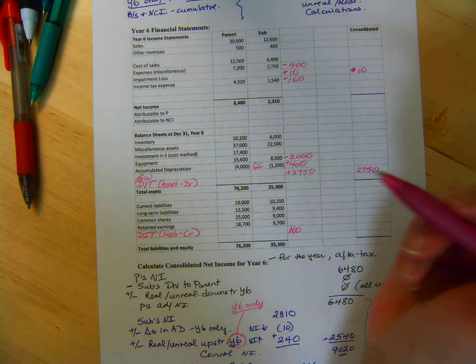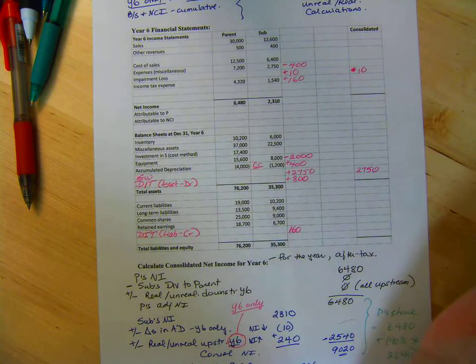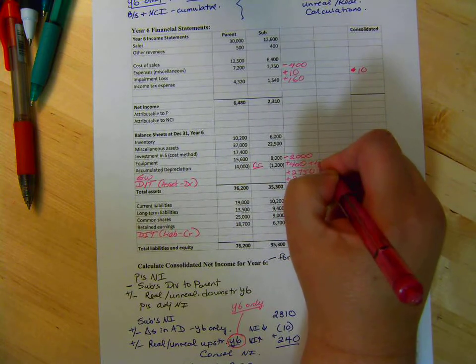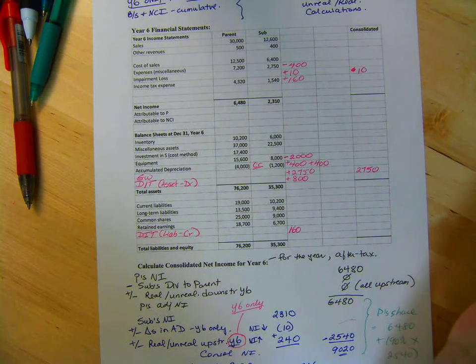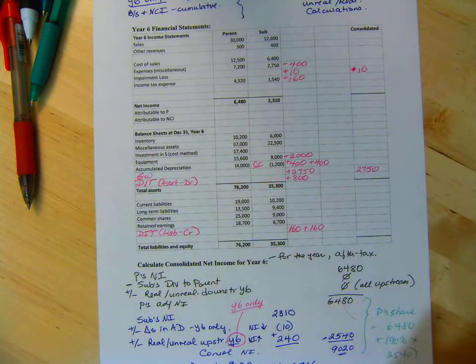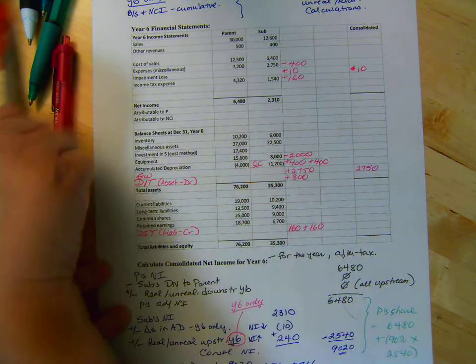DIT goes up by 800. And then the next line, accumulated depreciation, goes down by 400. And the DIT goes down by 160. Okay. And I think that's everything on that.